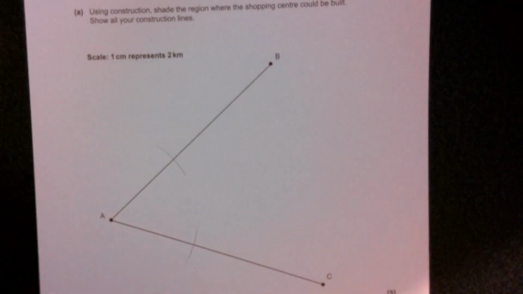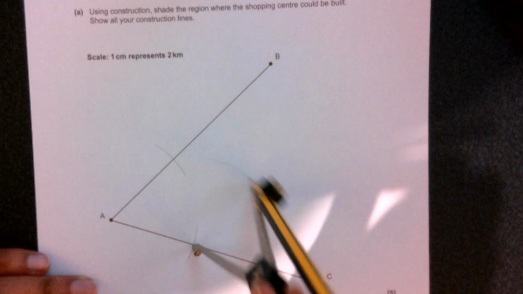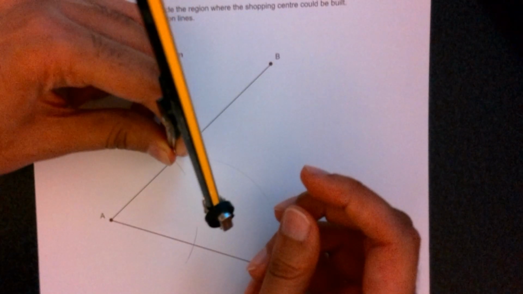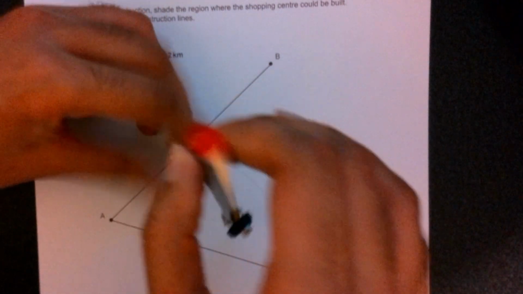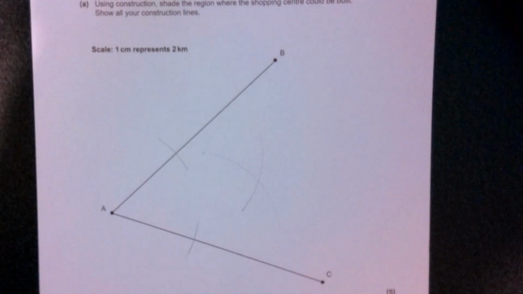What you now need to do is put the pointy bit of your compass on the intersection point, and then draw an arc like so, maintaining the same radius. Pointy bit on the other intersection, draw another arc like so.